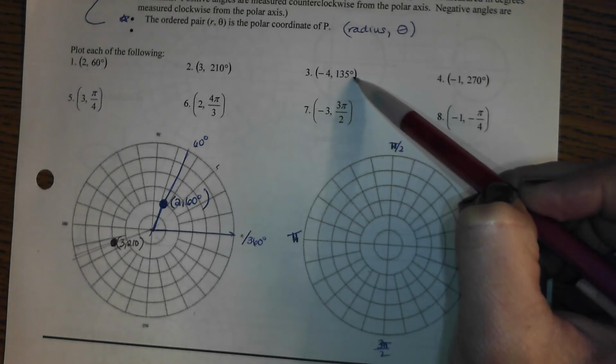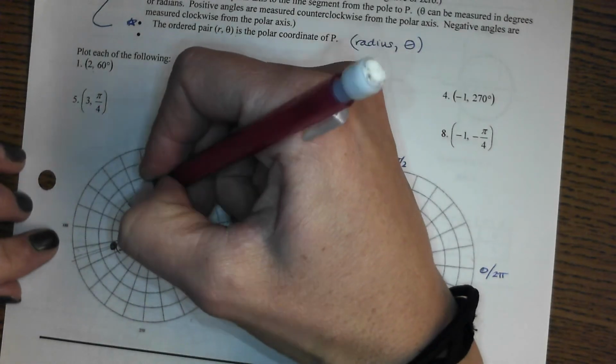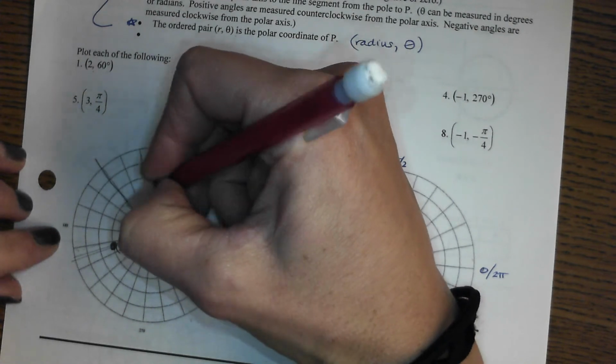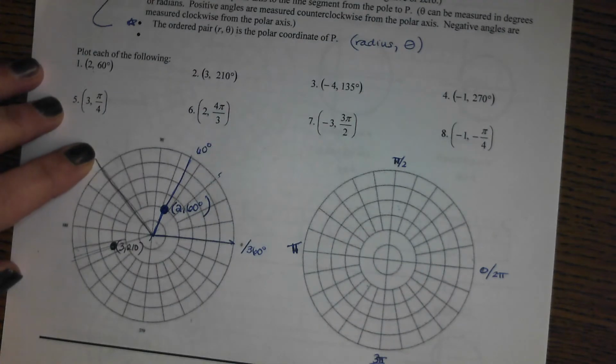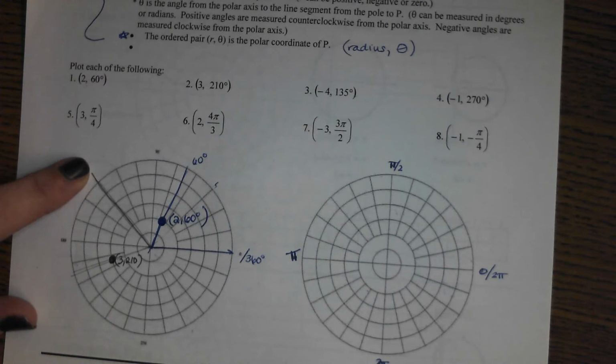135 degrees is in what quadrant, Alyssa? Yep, second quadrant. Now this one's different because this one has a negative radius. So what would you guess logically if you had to just... Go to quadrant 4. Correct.